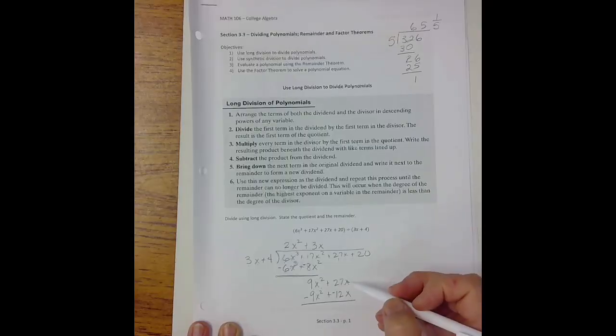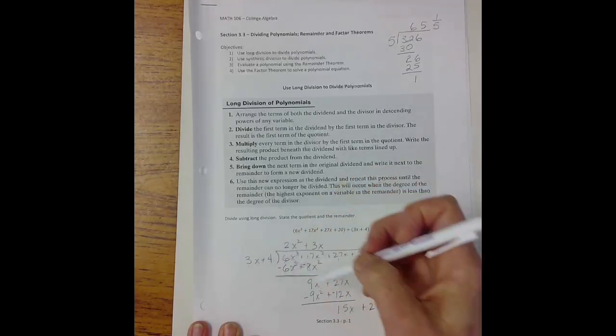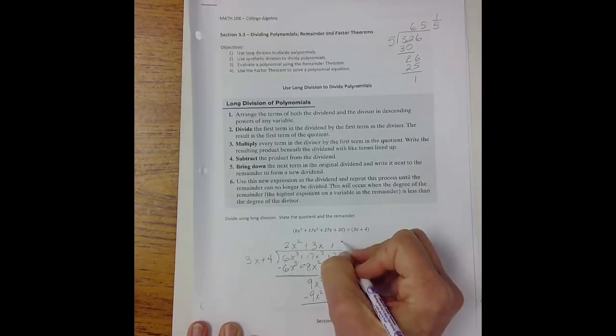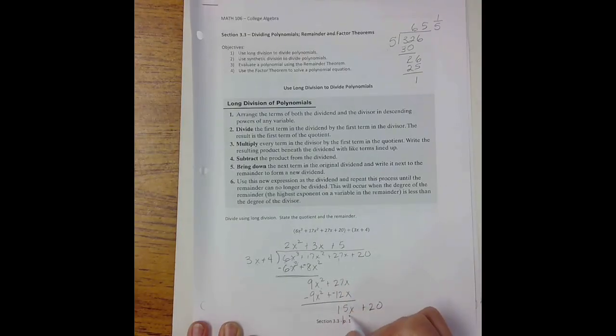And then I had the plus, but when I draw the line, I'm going to change both of my signs. And so then I'm going to end up with the 9x squared canceling out, and I have 27x minus 12x. So that would be then 15x. Then I'm going to drop down what? The 20. You guys are so good. So then I'm going to end up with 3 times what is 15? So you're going to go, well, it's 5.